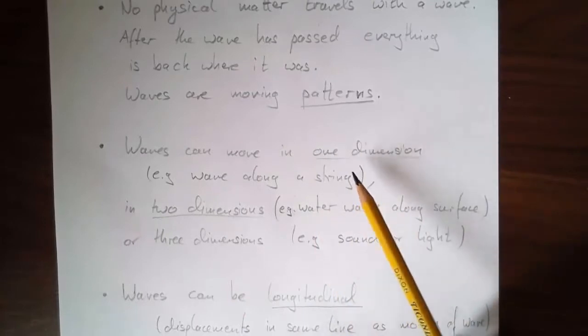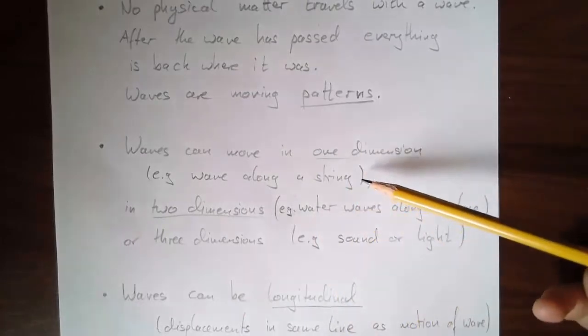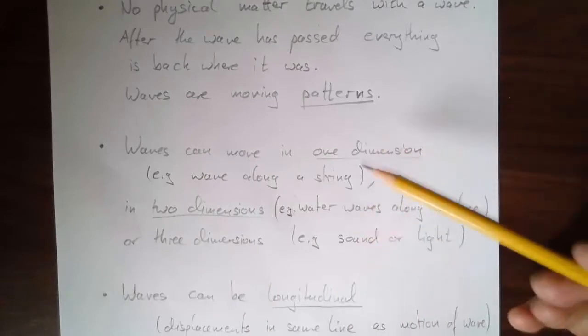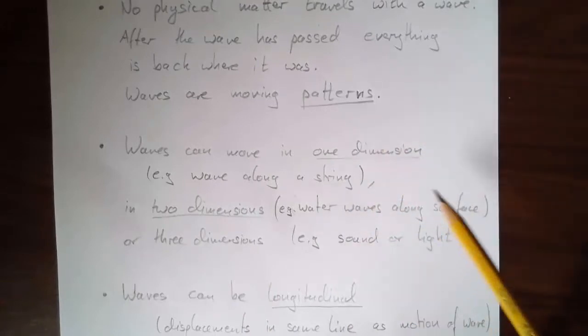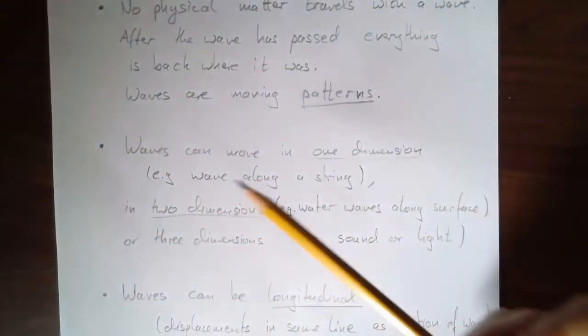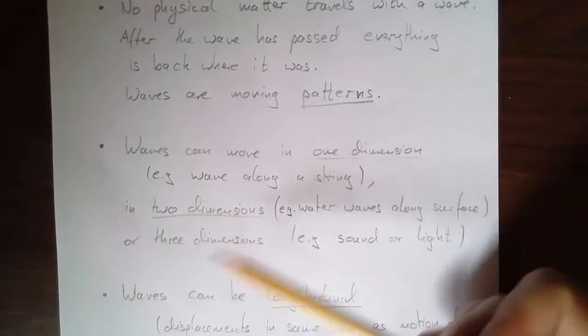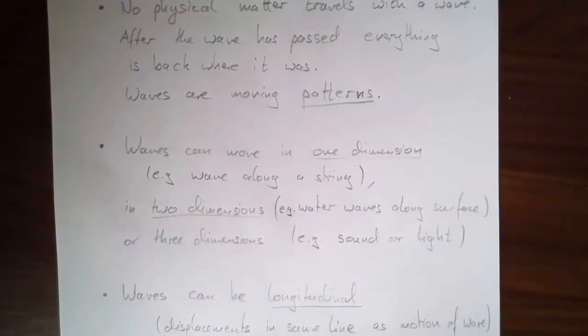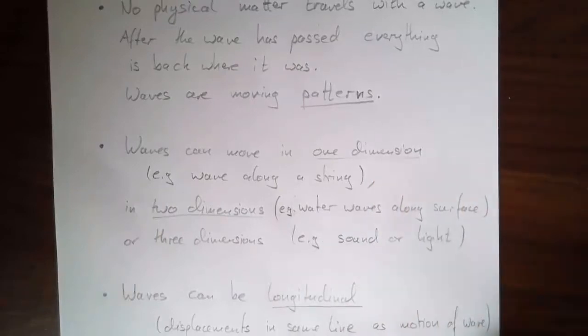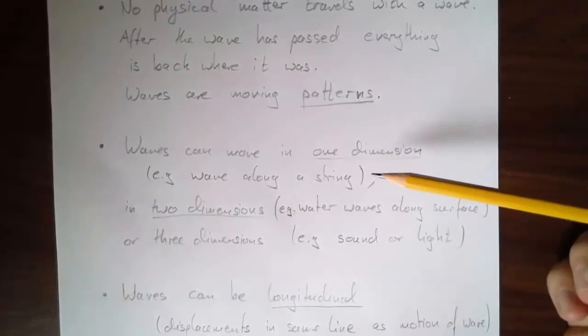So one dimension example would be a wave on a string. Like, again, the example I mentioned earlier, imagine you have a string and you tie one end to a chair, a table, or to something. You pull it tight and you can flip your hand up and down, holding onto the other end, and that'll make a little sort of pulse travel along it. Right? It's only going along a straight line along the string. Motion in one dimension along a line.